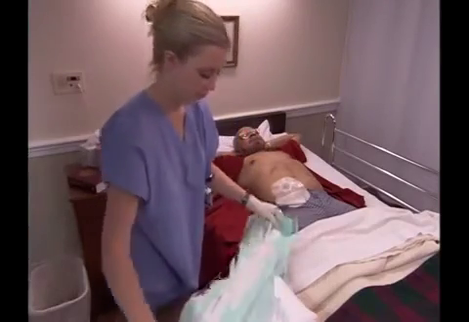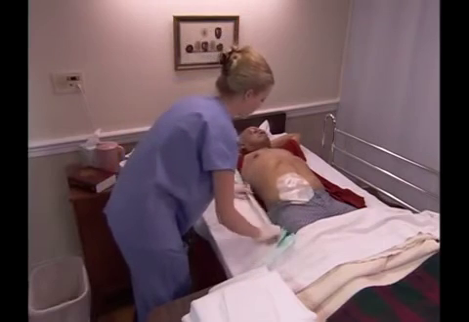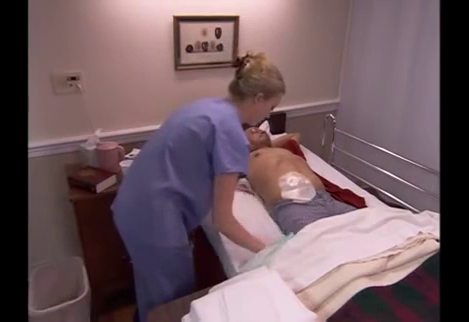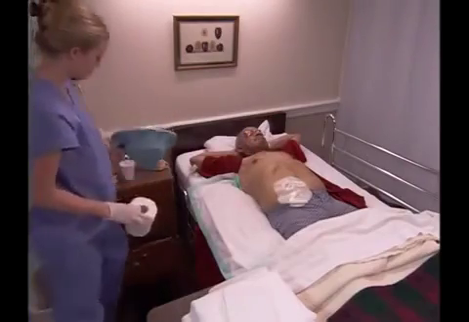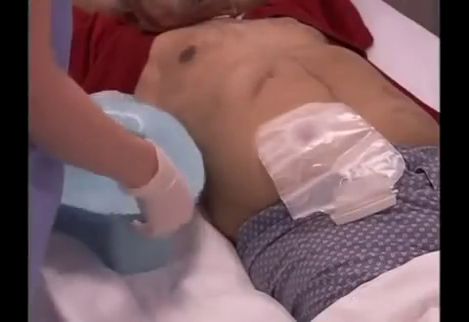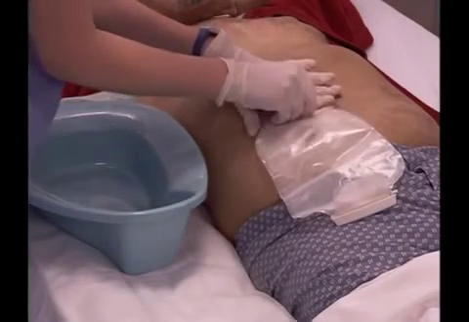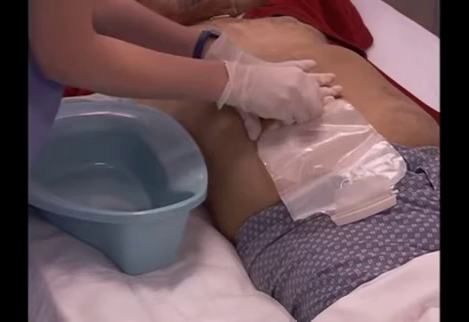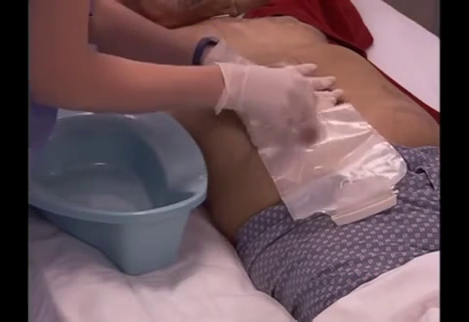Position the bed protector alongside the person to keep the bed linens dry. Then place the bedpan on the bed protector. Remove the ostomy appliance by holding the skin taut and gently pulling the appliance away, starting with the top edge. If the adhesive is making removal difficult, use warm water or adhesive solvent to soften the adhesive.